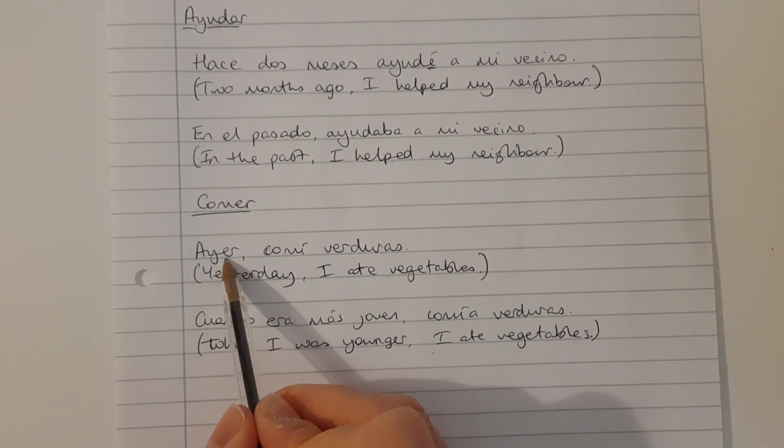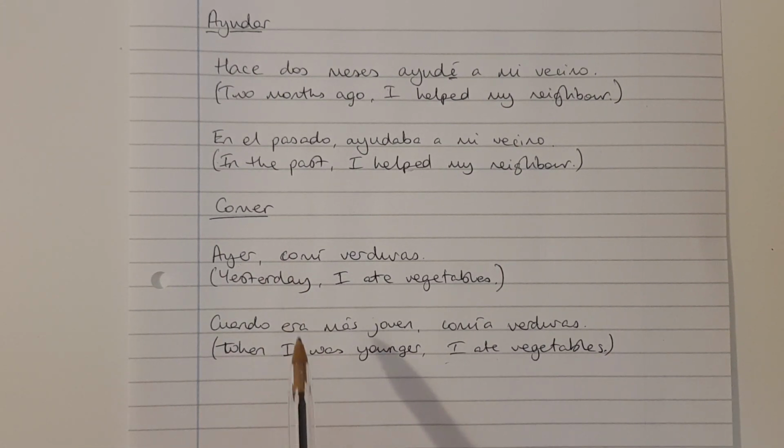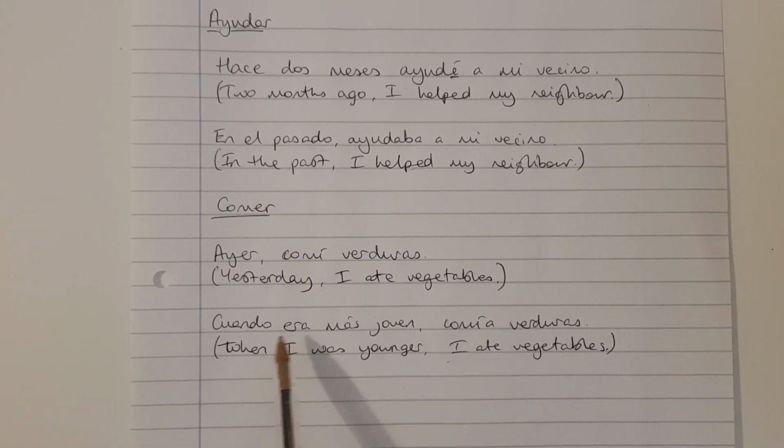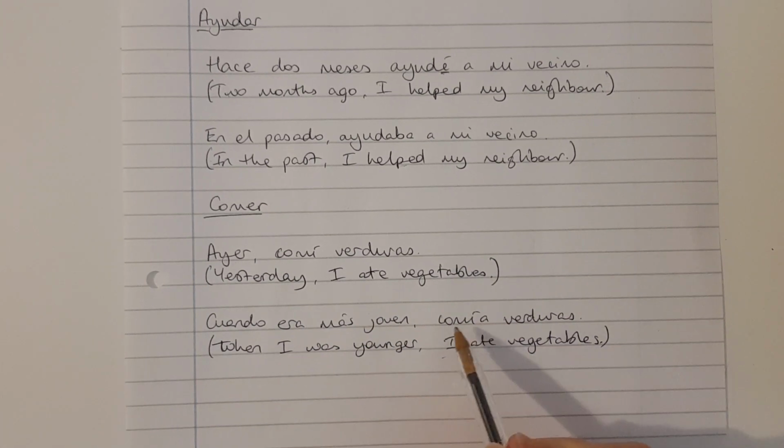So in this case, ayer is yesterday, which is a specific time. You know exactly when it happened yesterday. So we use comí, the preterite form, I ate vegetables. Cuando era más joven is a more general time phrase. It's not specific. It could be anything between the ages of 2 and 12 for all we know. Therefore, we use the imperfect form of the verb.